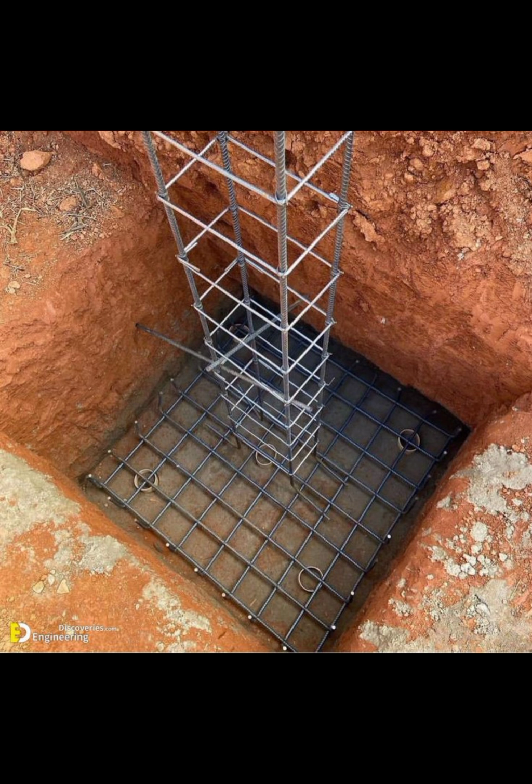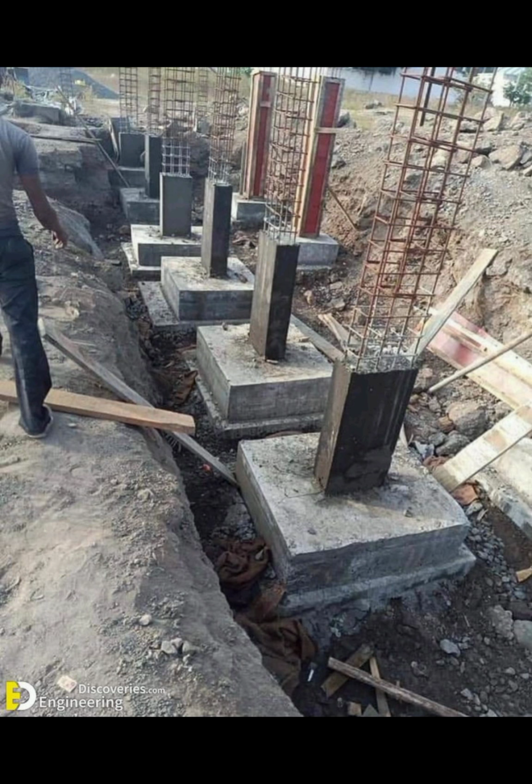And how is this constructed? First, a hole is dug at the place, or should I say at the column location. Then concrete pads are poured into these holes. Reinforcement is often used to handle bending moments.